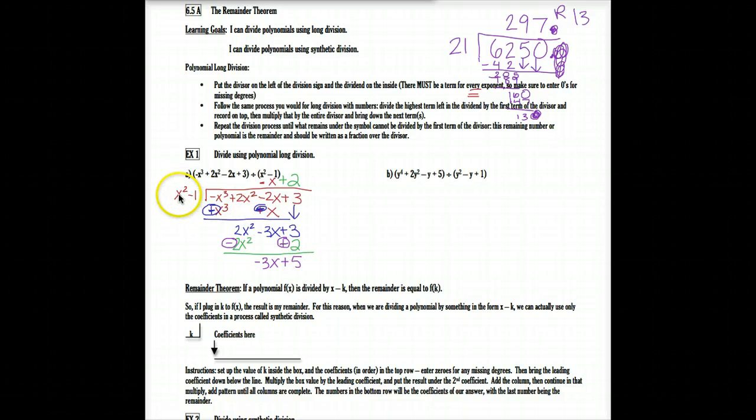Then you go back, say, what do I multiply x squared by to get negative 3x? Well, I can't, because x squared's exponent is bigger than this exponent. So once you get to that point, that means this is your remainder. Now, the way you write the remainder is by writing it, and it says it right up here.